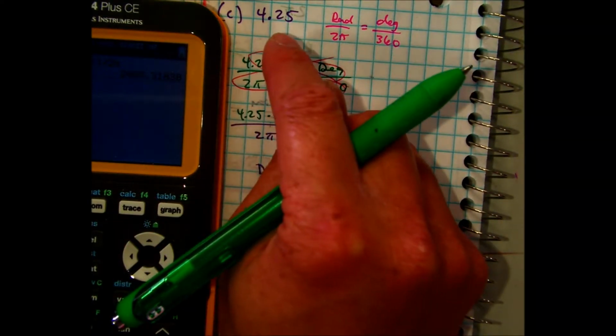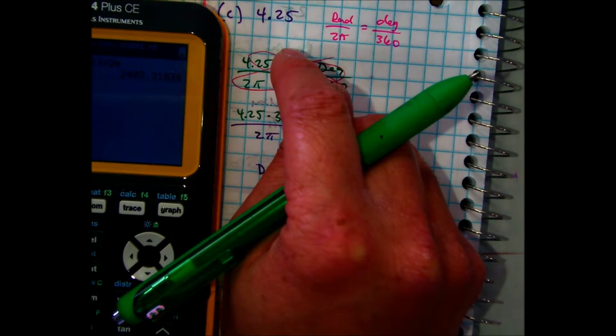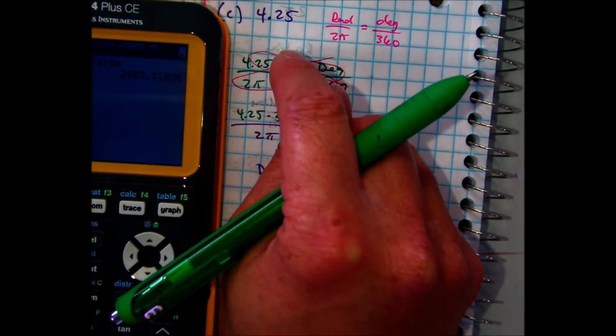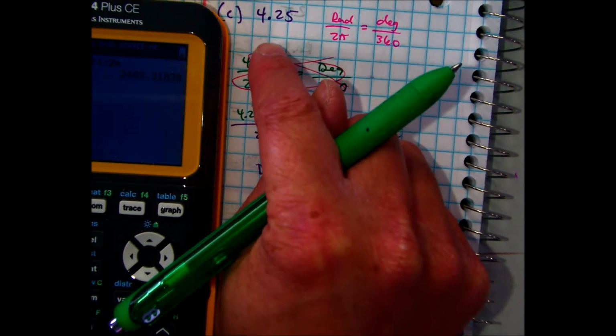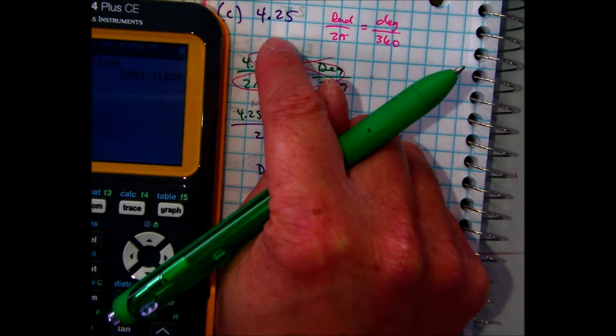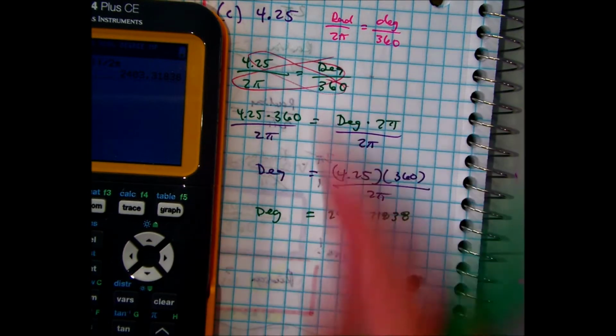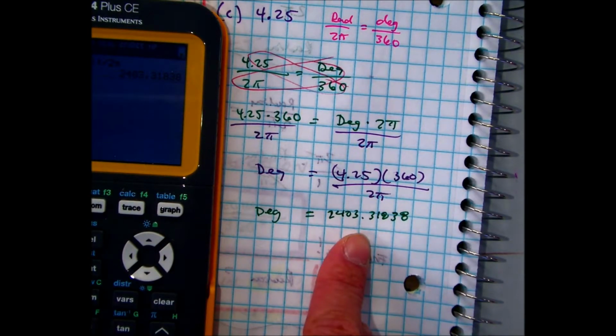Ashley, number 2, Travis, and what was the other person called? 4.25 radians. Is that less than a full circle or more than a full circle? Less. So that means my number should be less than what? 360 degrees. Does that make sense?